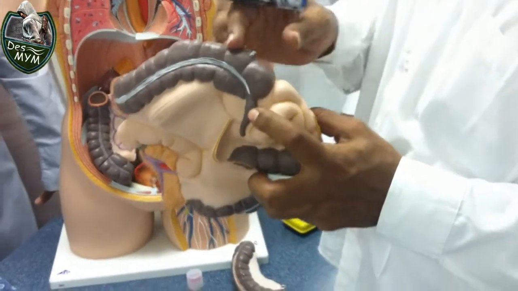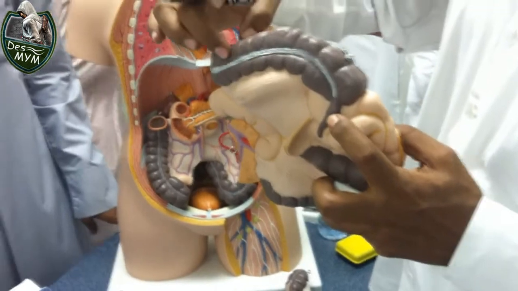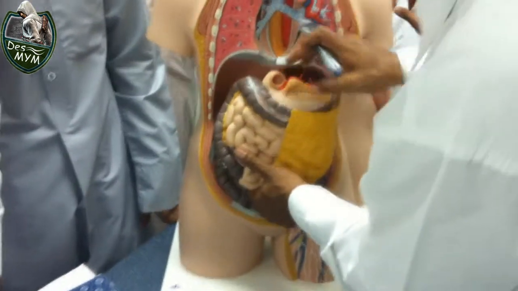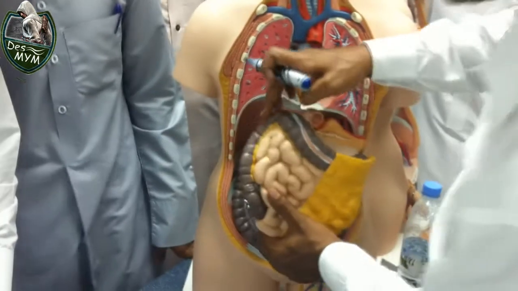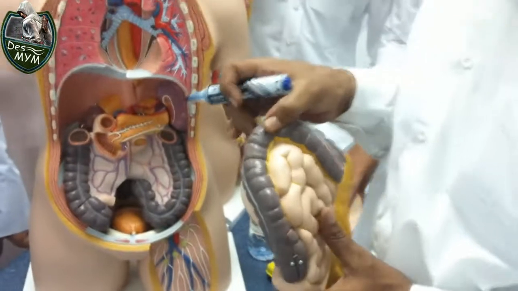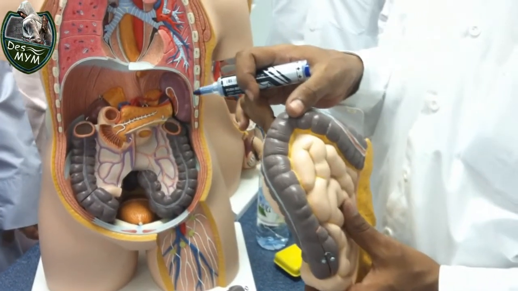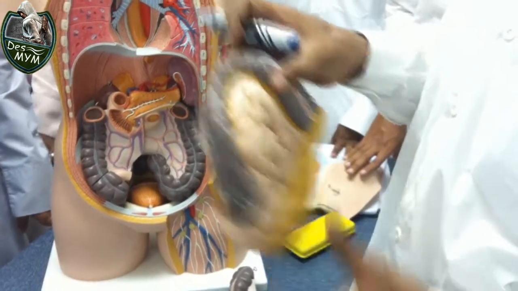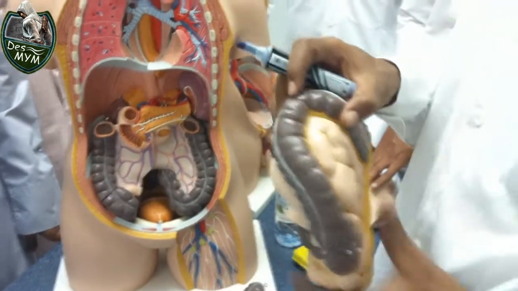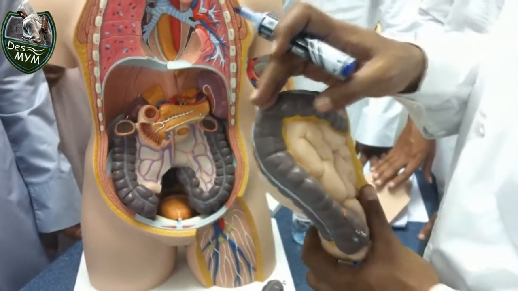From the cecum, the bowel ascends like this, known as the ascending colon. When it reaches below the liver, it bends, making an angle known as the right colic flexure or hepatic flexure.